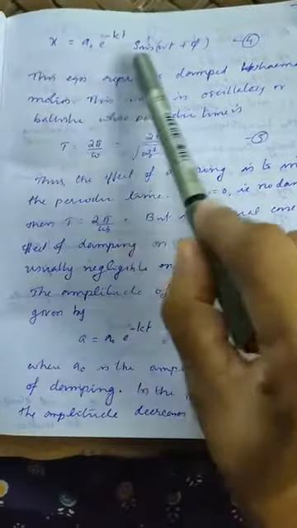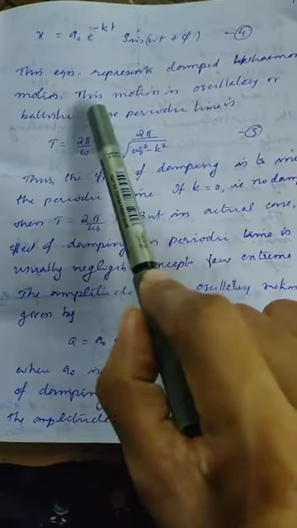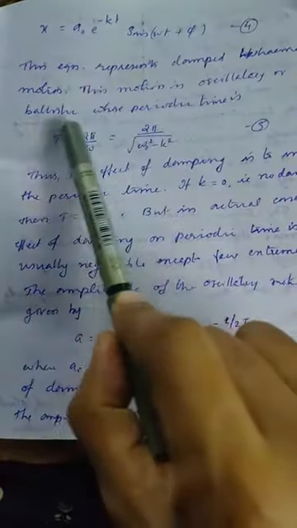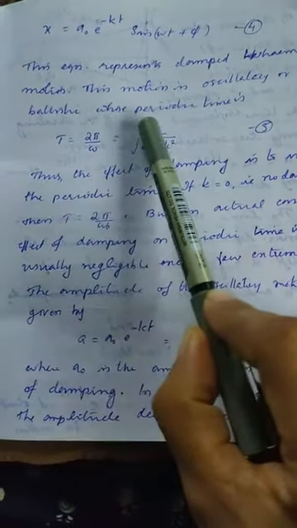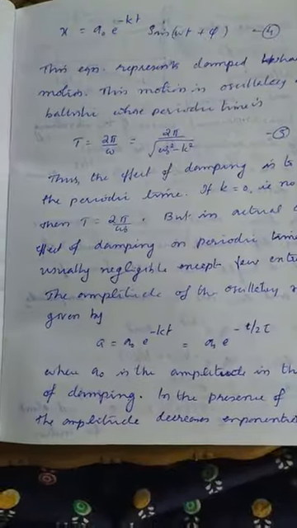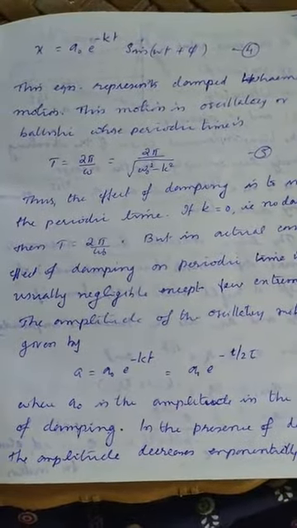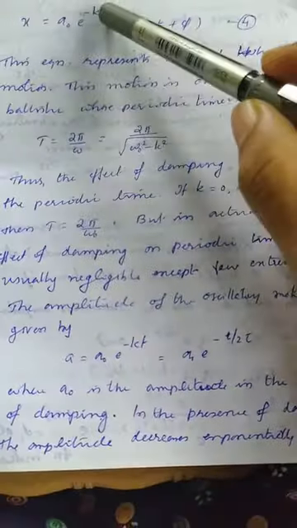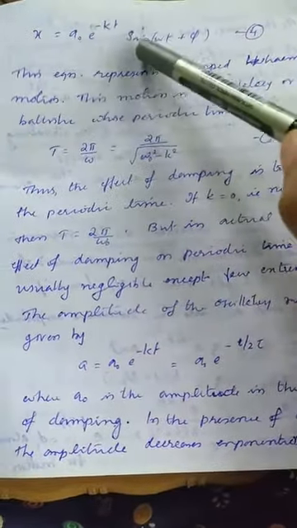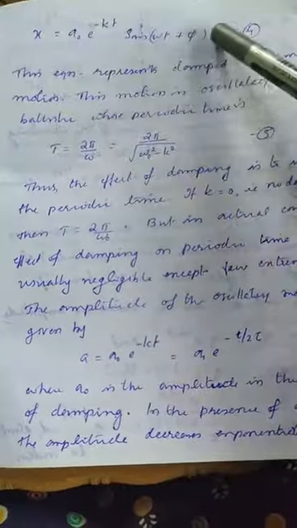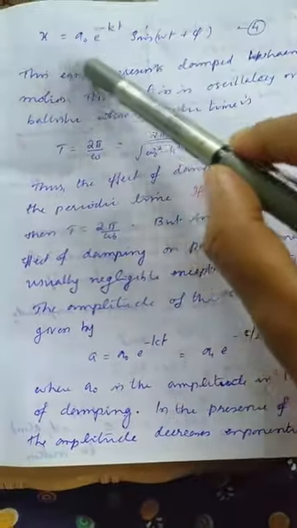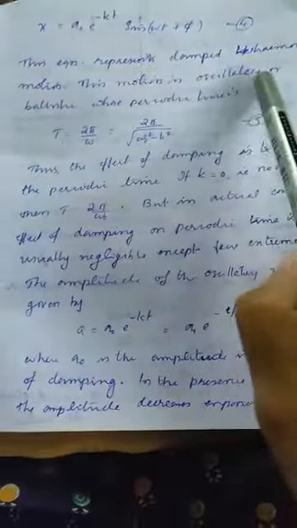So this is the displacement of the damped harmonic motion. This motion is oscillatory or ballistic. So this equation is known as oscillatory. So you can find an exponential term here and a sinusoidal function here. Also due to this function it will be oscillatory. It's quite obvious. So this motion is oscillatory.